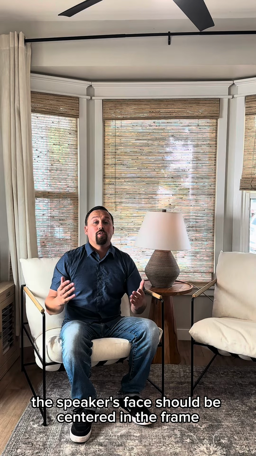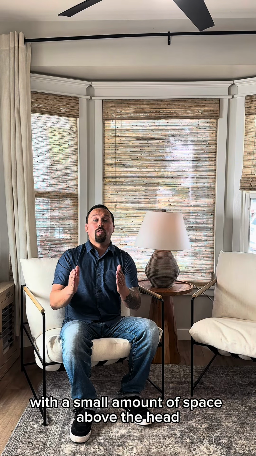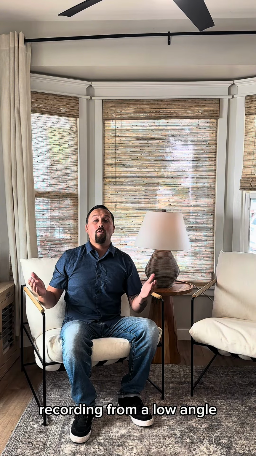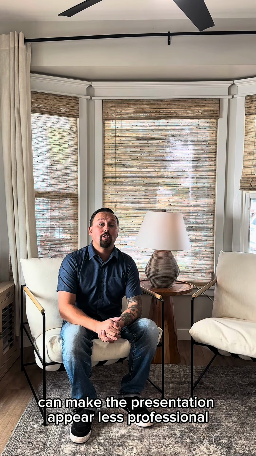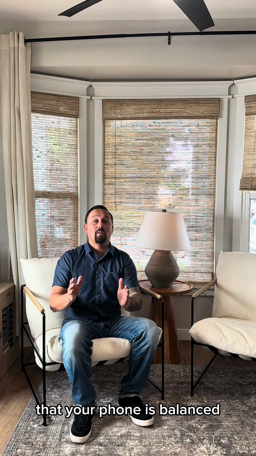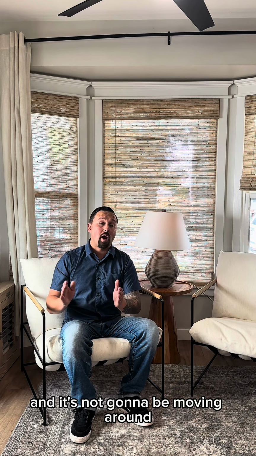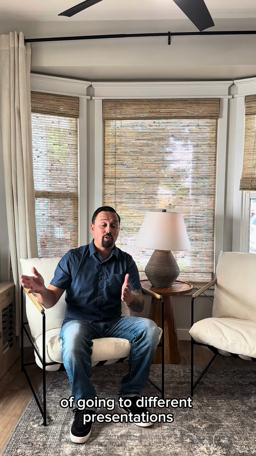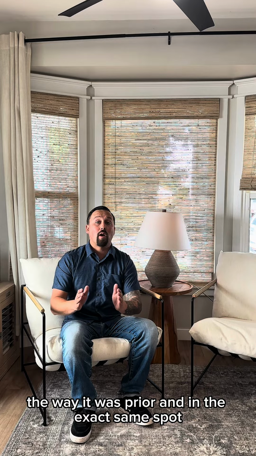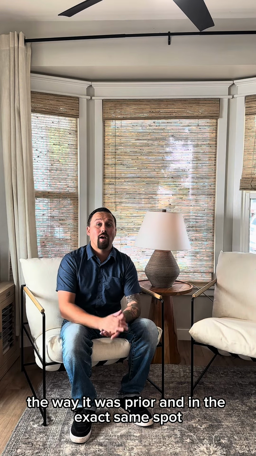The speaker's face should be centered in the frame with a small amount of space above the head. Recording from a low angle or holding the camera can make the presentation appear less professional and more distracting. You definitely want to make sure that your phone is balanced and it's not going to be moving around. And in between frames of going to different presentations, you want to make sure the camera is facing the way it was prior and in the exact same spot.